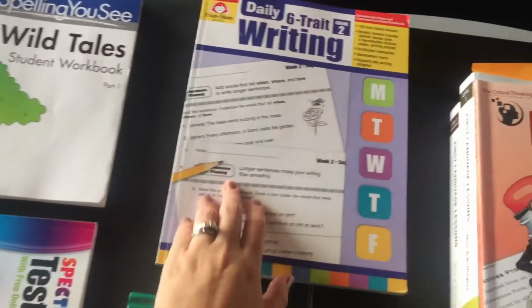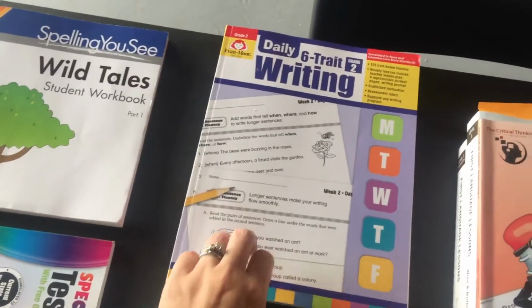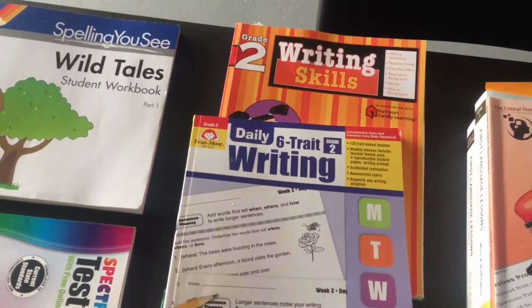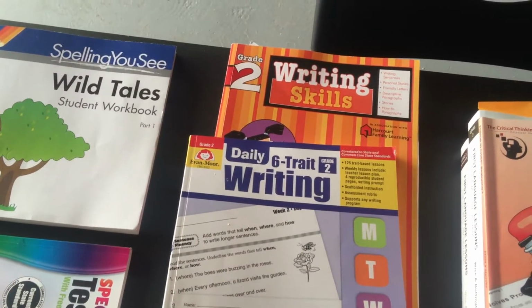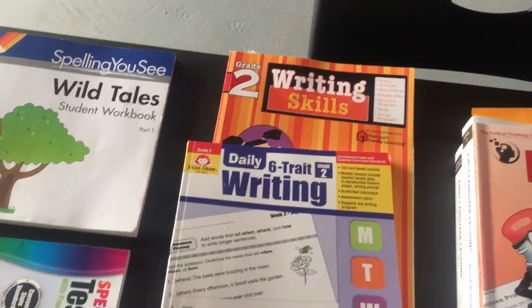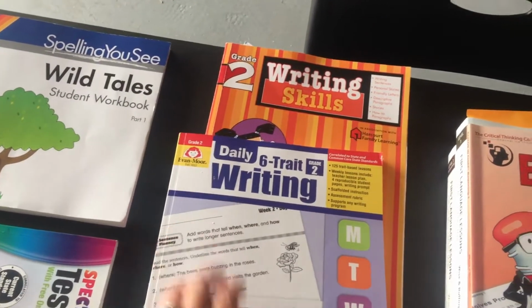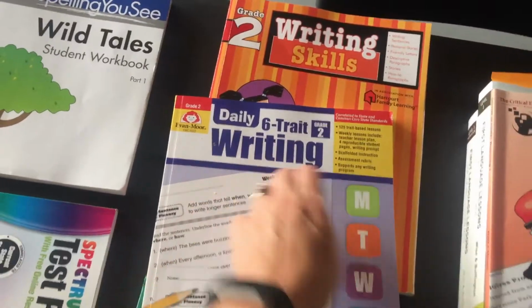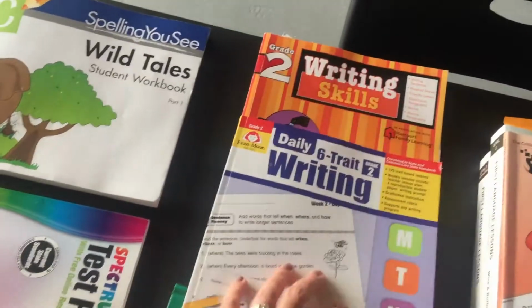So, okay. And then the next thing we do for language arts is writing. My daughter is not a huge writing fan. She did not really like too much the writing in... Okay, she says she likes to write when she's in the mood for it. So, again, I went back a level in writing, and we are doing Daily 6-Trait Writing. This is just a workbook, and this is to help her actually start learning the writing process.